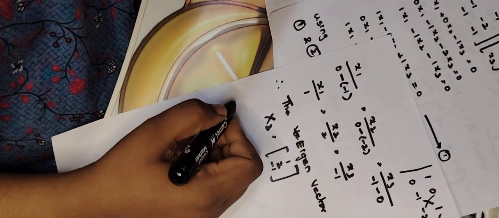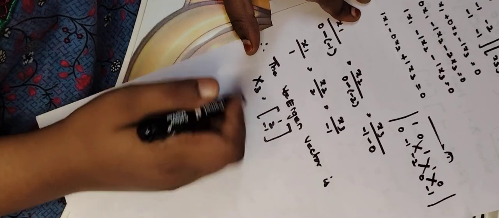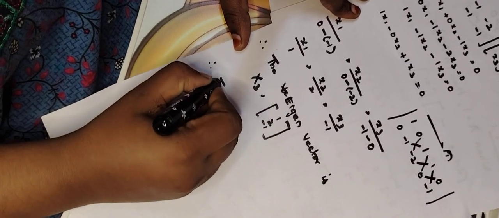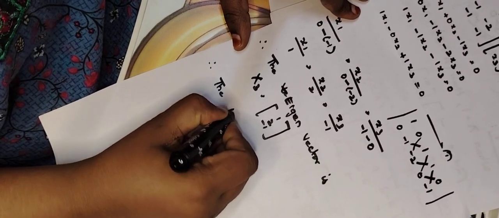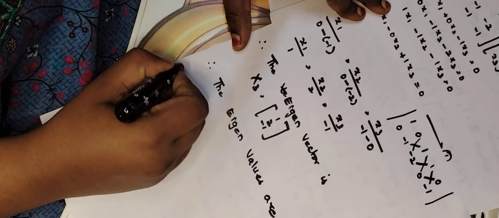Hence, we got 3 eigenvectors. Therefore, the eigenvalues are 1, 2, 3.